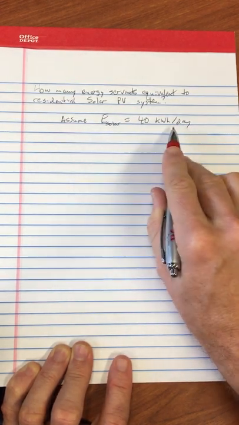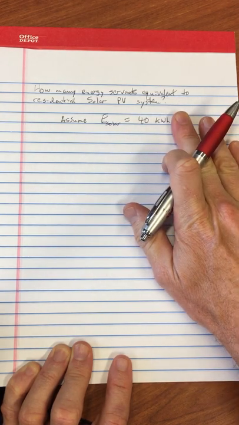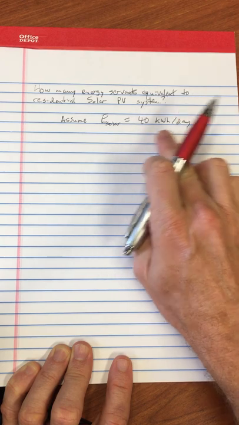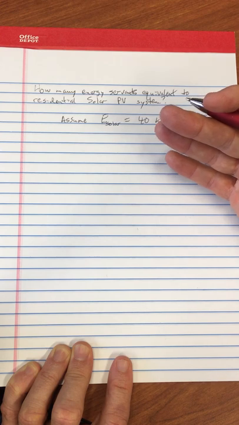That's actually a power. I did the same thing in class. It's generating 40 kilowatt hours. When I say per day, I'm dividing by time, so that's a power, energy per unit time.